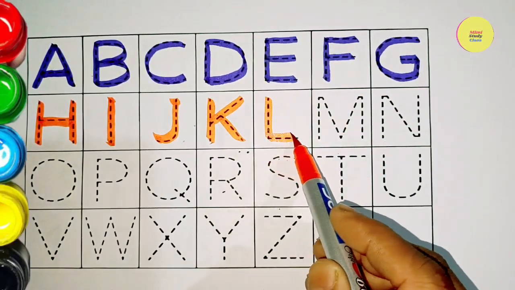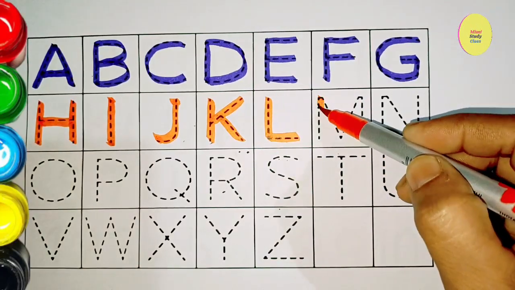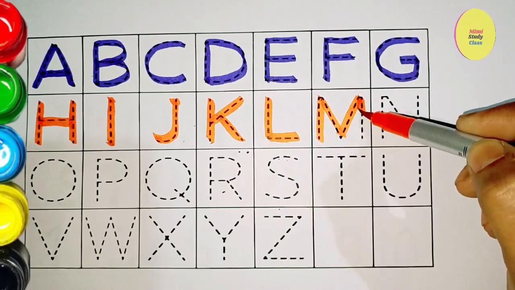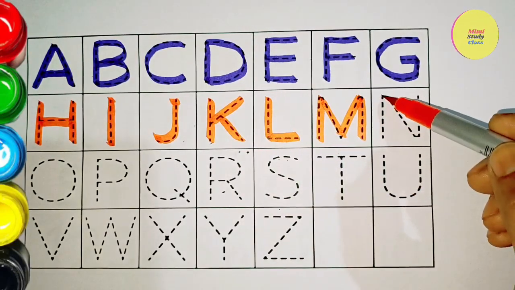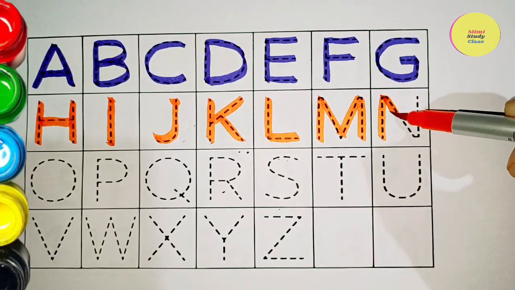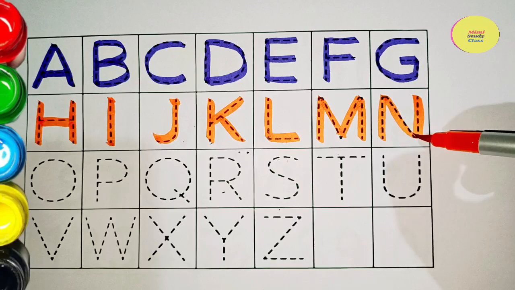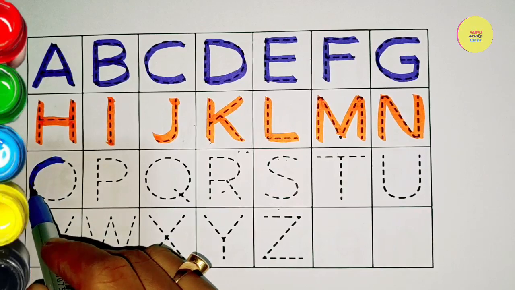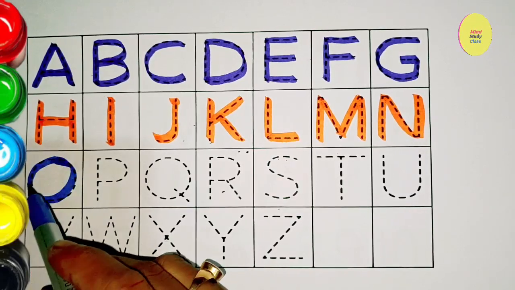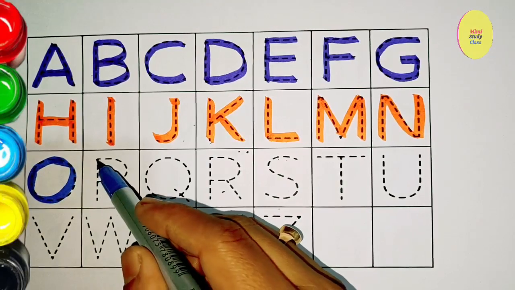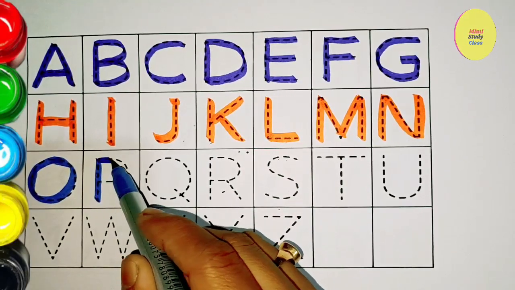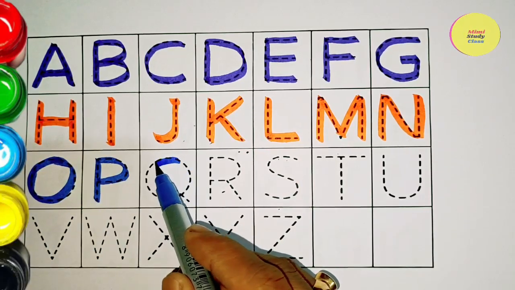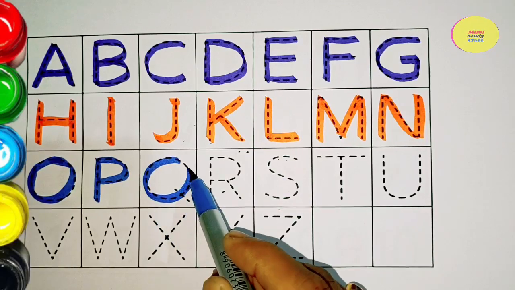L for lion. M for mango. N for nose. Sky blue color. O for orange. P for parrot. Q for queen.